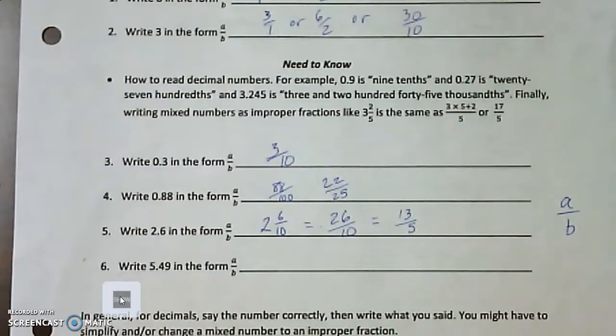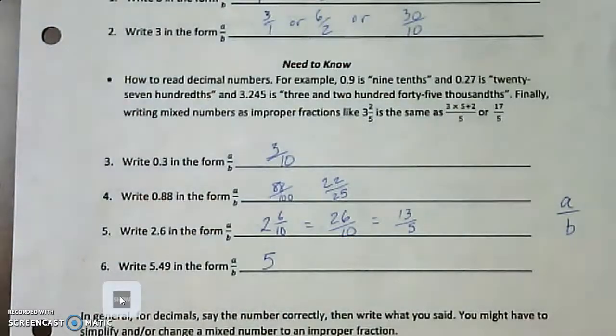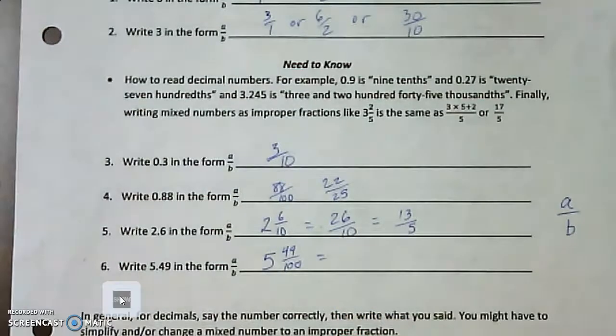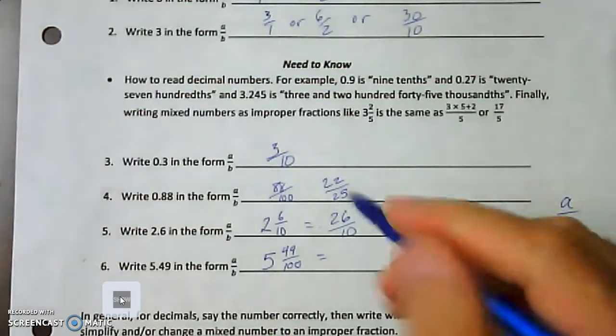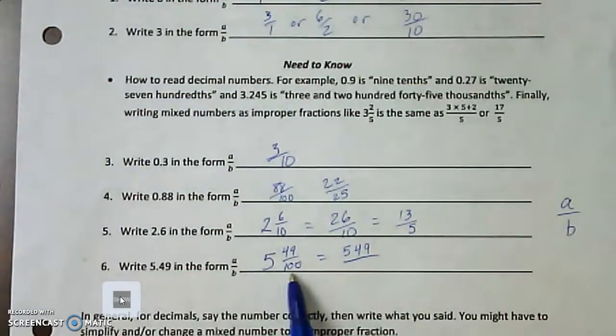So again, 6 you can try on your own. Feel free to pause anytime and work ahead of me if you want. 5 and 49 hundredths. So again, I can't stop there. It's not in the form a over b. So here we go. 100 times 5, 500, plus 49 is 549, and I just keep my denominator.